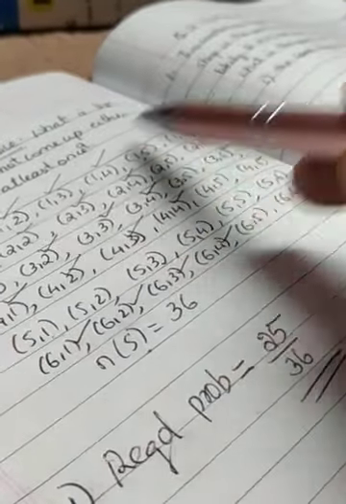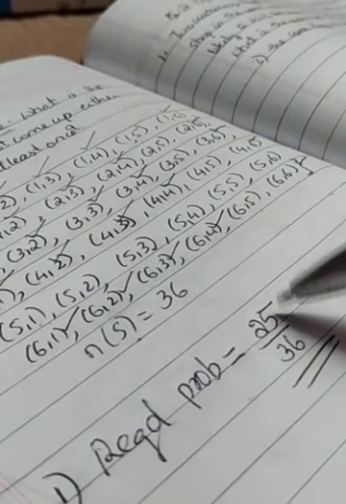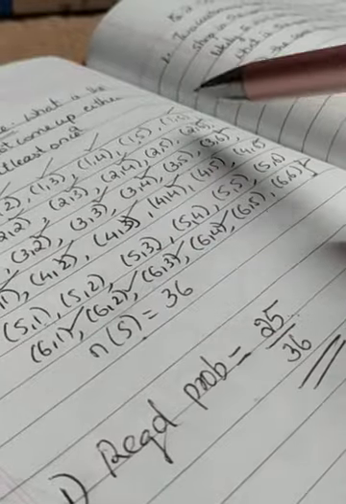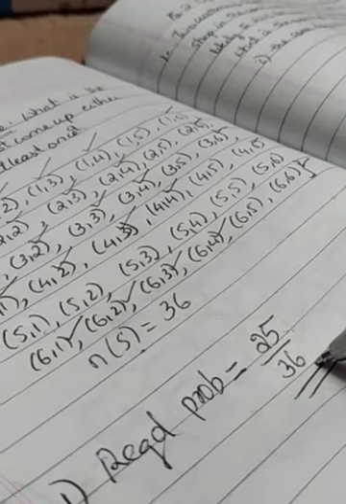So the total number of ticks here is 25. 25 means the number of elements in which 5 does not come up in both dice is 25, divided by the total number, 36.